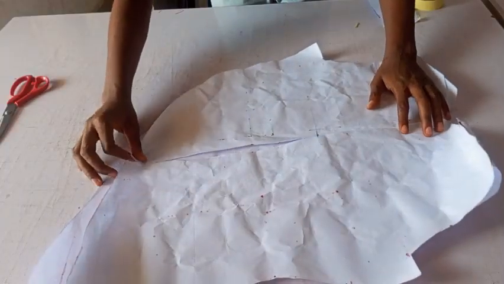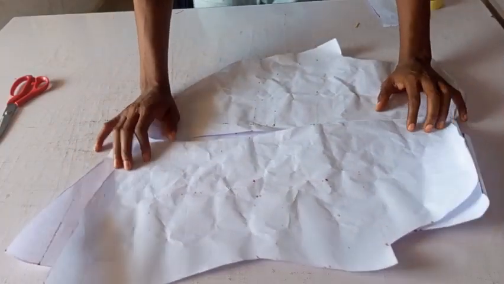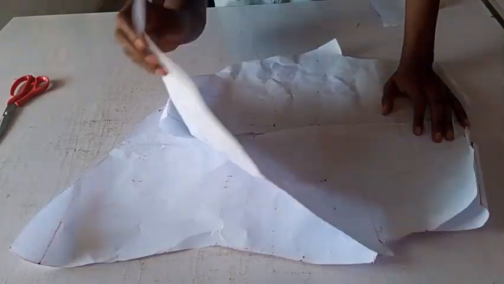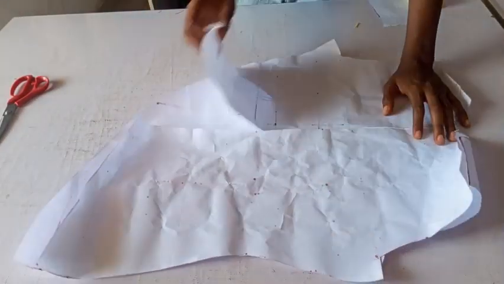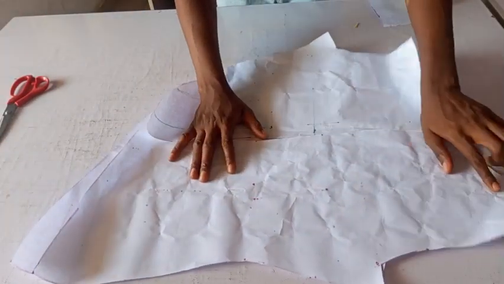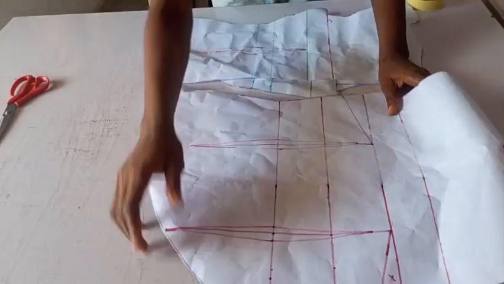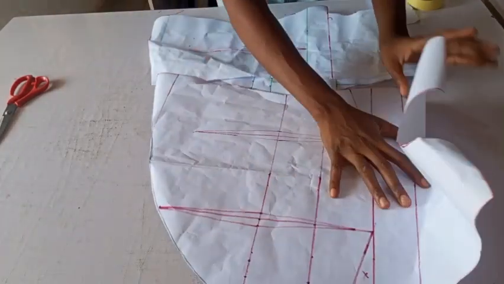For the down part, you either do the slash and spread method and then gather it into the upper bodice, or you cut a long material and then gather it to the upper bodice. So that is basically it for the pattern drafting.